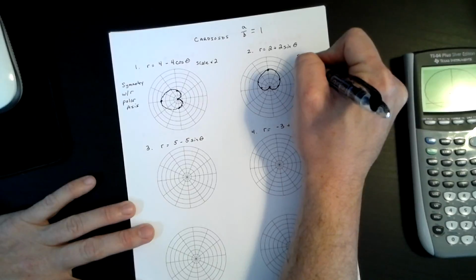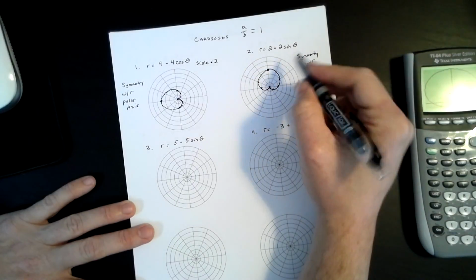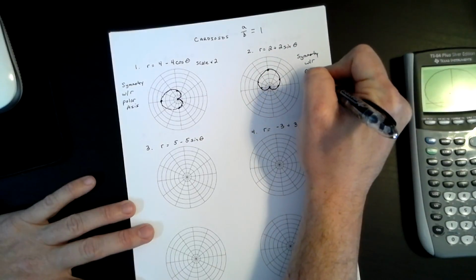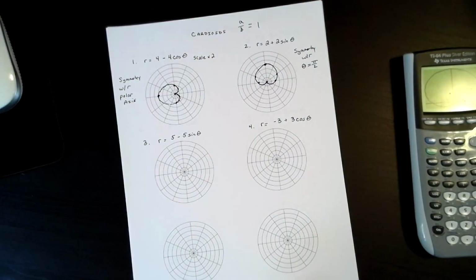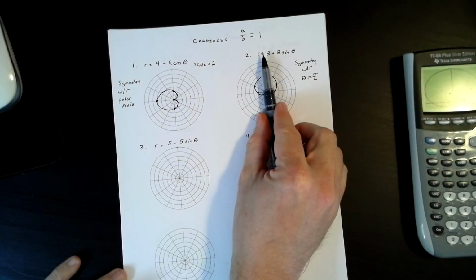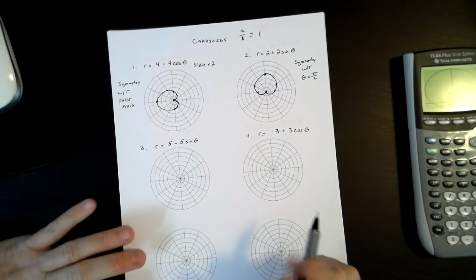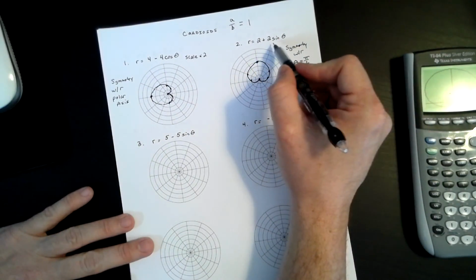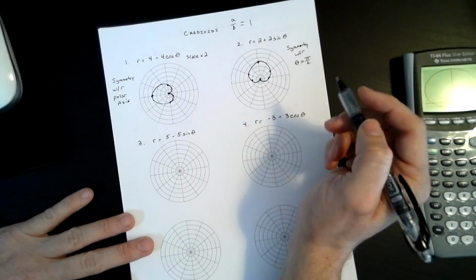This guy has symmetry with respect to the old y-axis, and that is just the line theta equals pi over 2. And you learned how to plot lines earlier. Theta equals pi over 2 is a line that goes through pi over 2 forever. Okay. Greatness. Now, both of these have max r values. The largest thing r can be here is 4. The largest thing r can be here was 8.